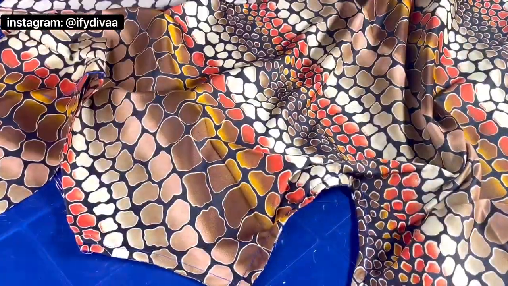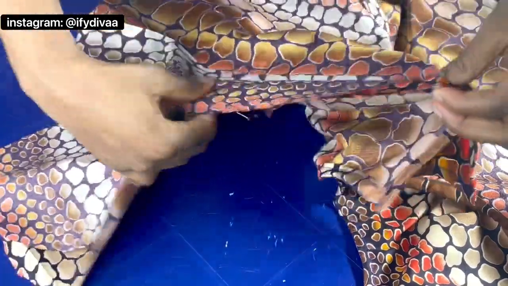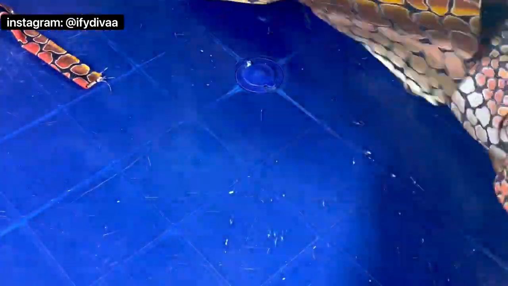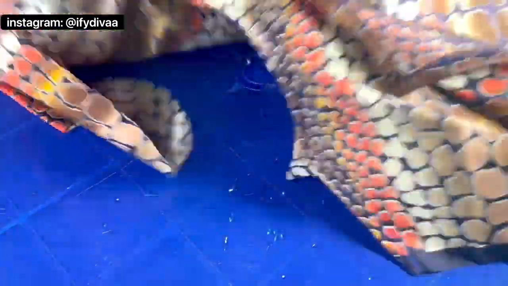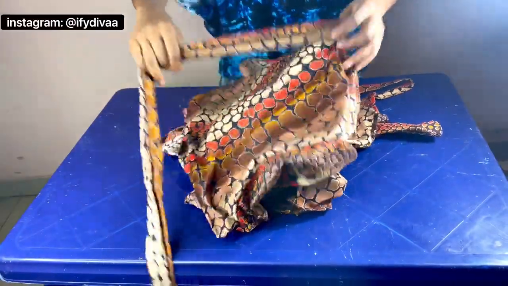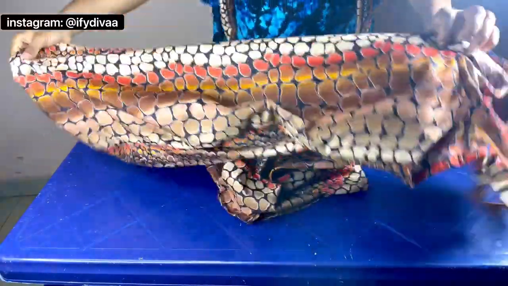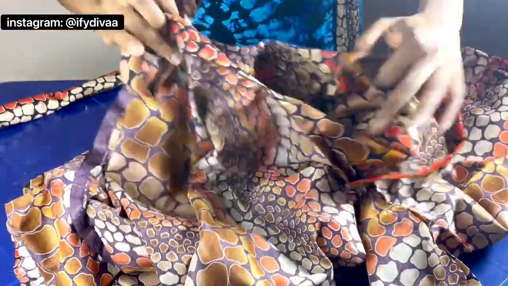So what I will do is take this to my sewing machine and sew the edges all the way round the pockets up until the end of the dress, and I'll do that on both sides. Right, okay guys, so this is the end result of the dress. So that's what the front and the back, whichever one, looks like.